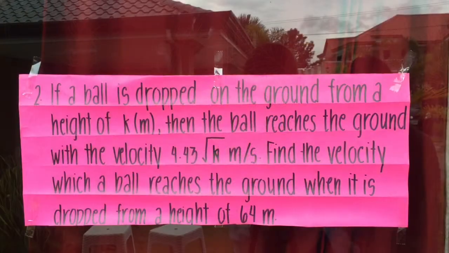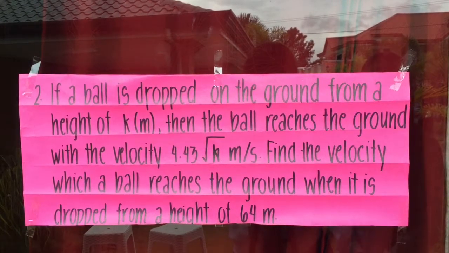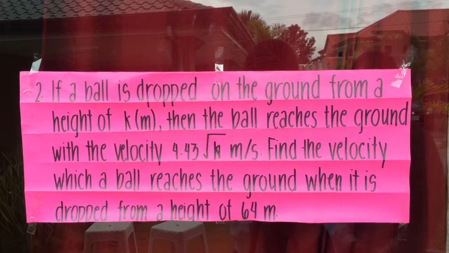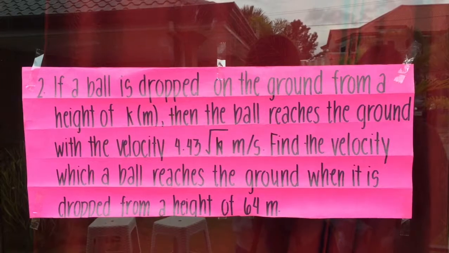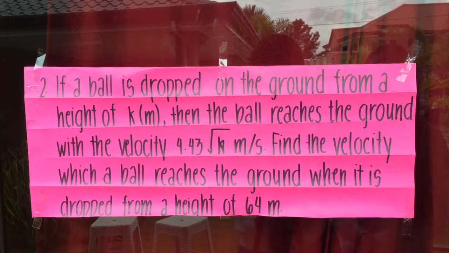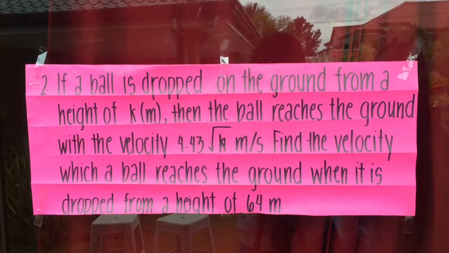The second problem is: if a ball is dropped on the ground from a height of h meters, then the ball reaches the ground with a velocity of 4.43 times the square root of h meters per second. Find the velocity with which a ball reaches the ground when it is dropped from a height of 64 meters.